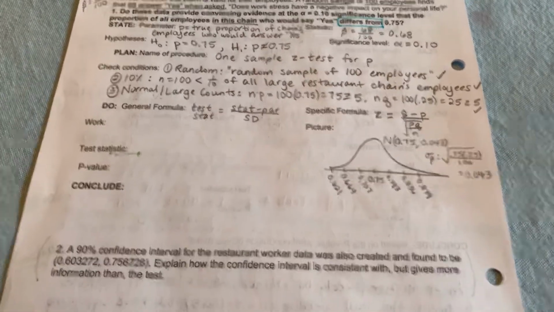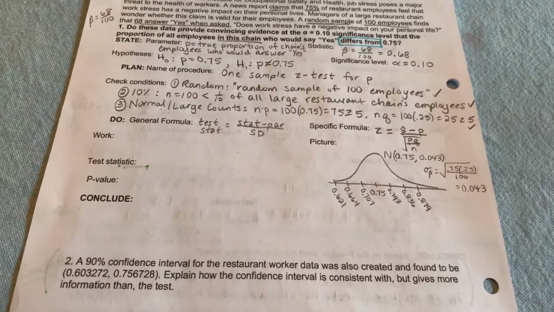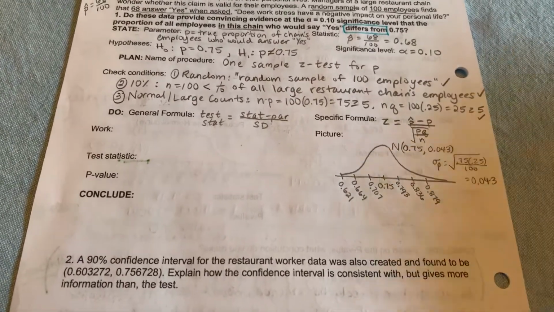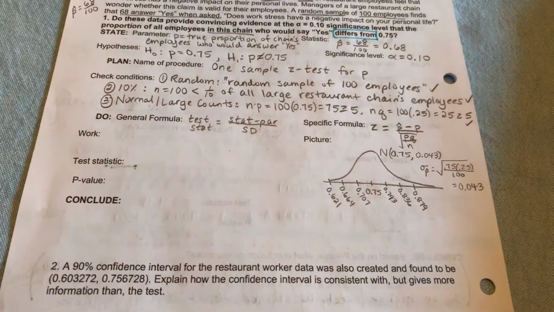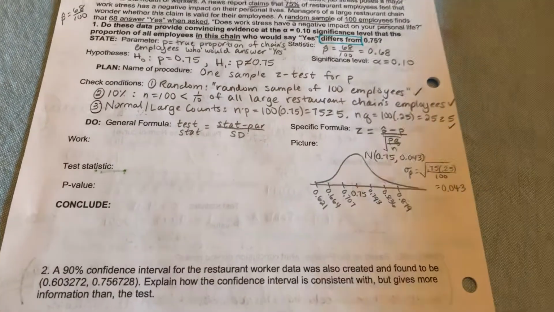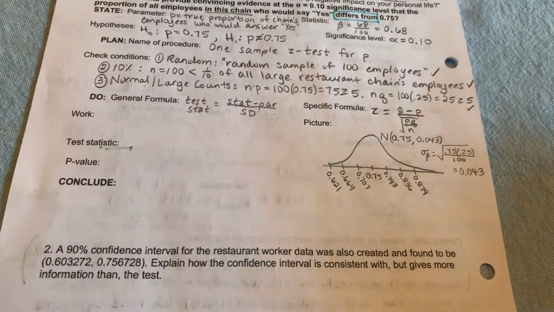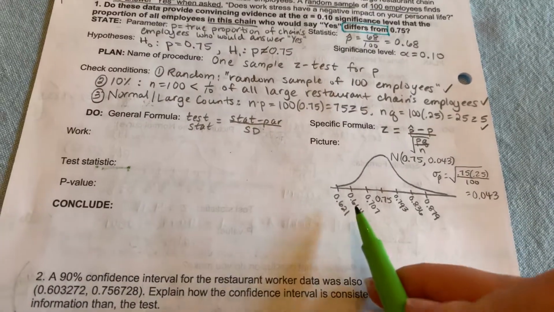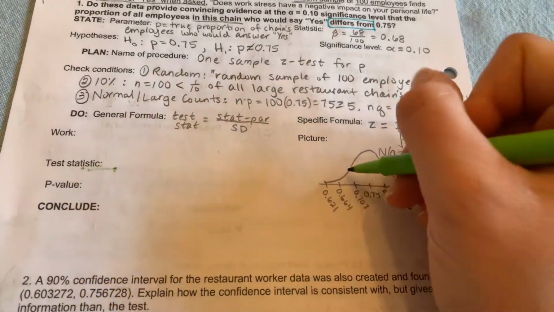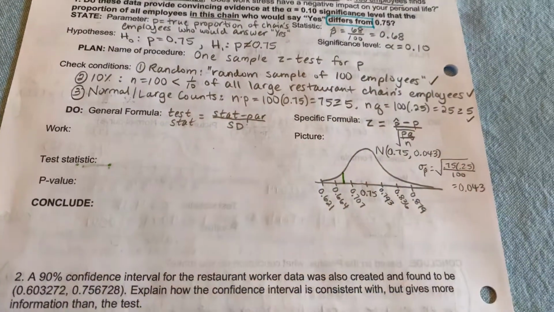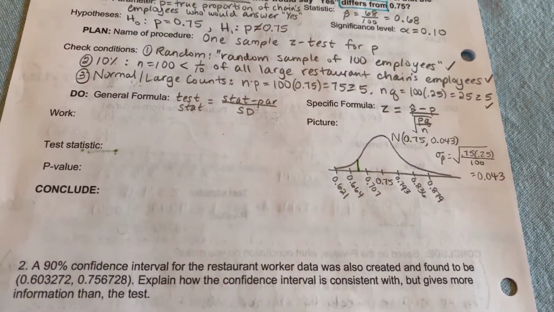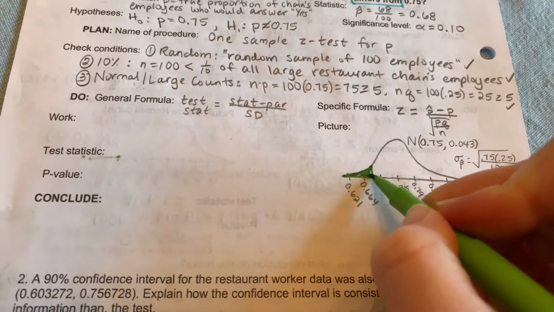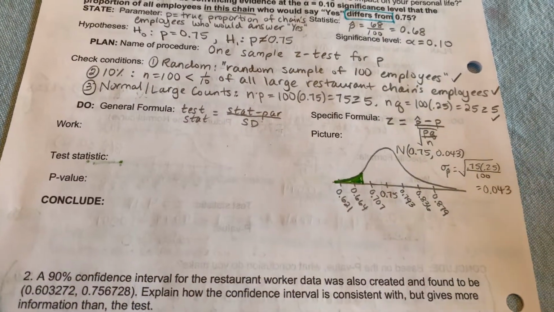Okay, so I'm back on this hypothesis test problem about the restaurant chain and whether the employees are stressed, I think. So I'm going to go ahead and mark on here where my sample proportion falls. 0.68 would be about halfway between 0.66 and 0.70. So right about there. And then I'm interested in it being more extreme than that. So I shade to the left. Okay. More extreme would be even lower.